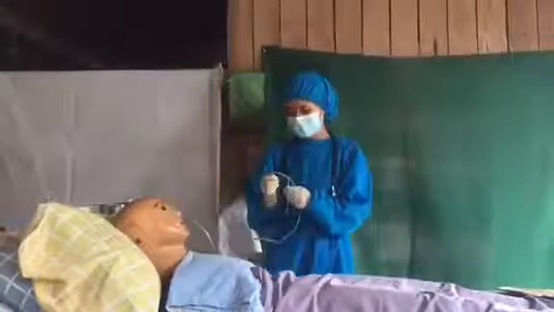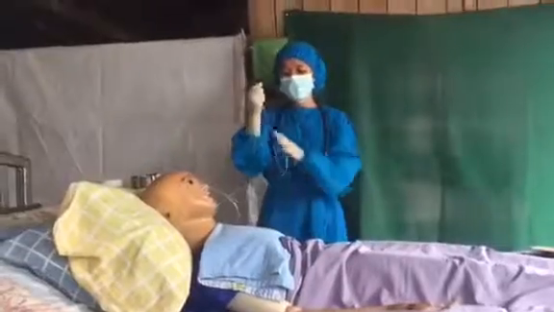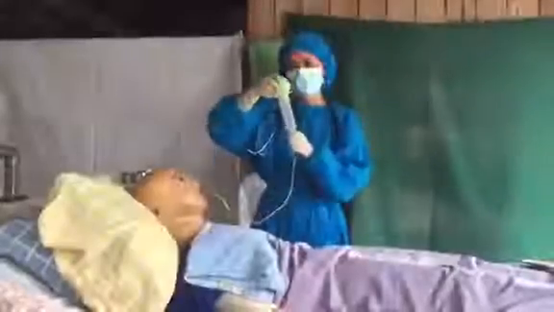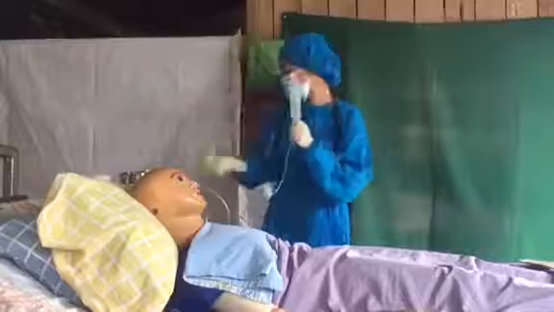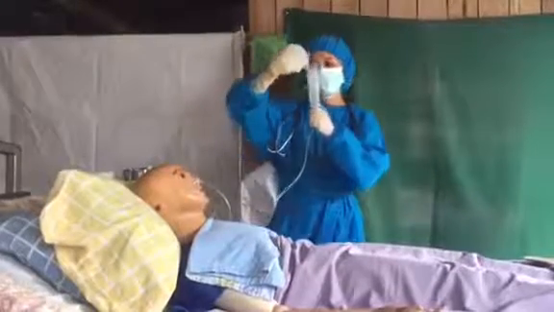Then get the tube and put the asepto syringe. Remove the valve and put 30 cc of water or plain normal saline solution.